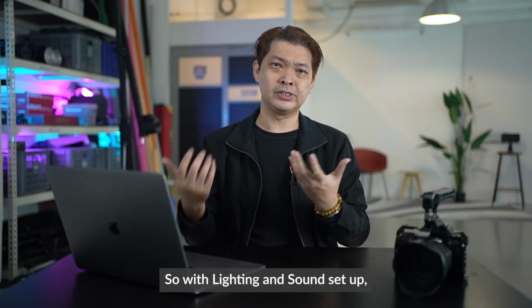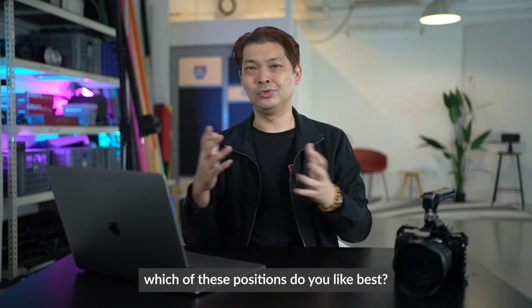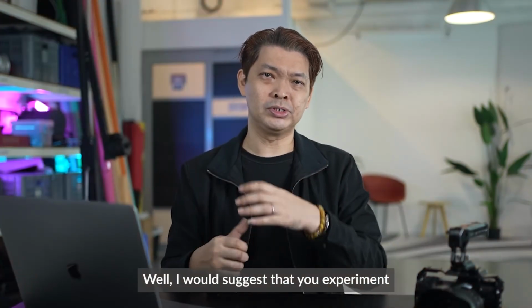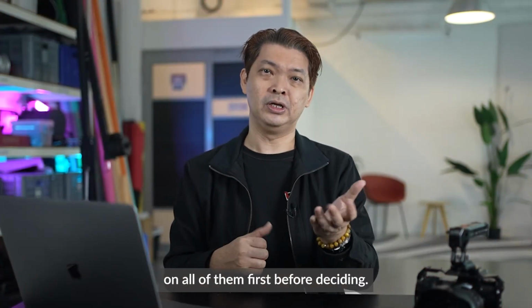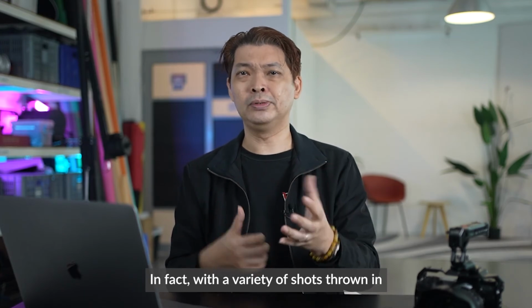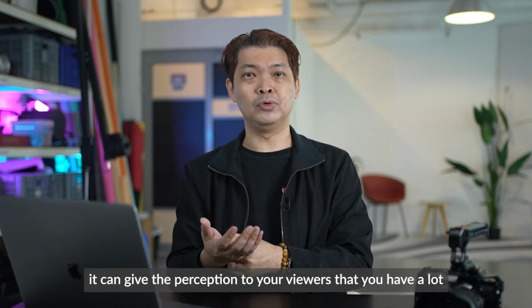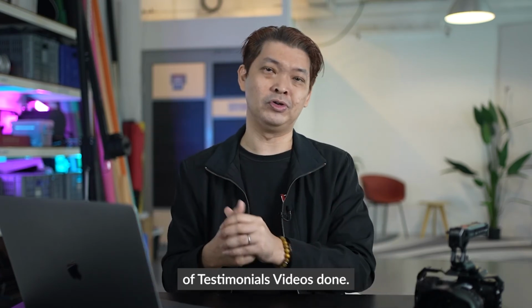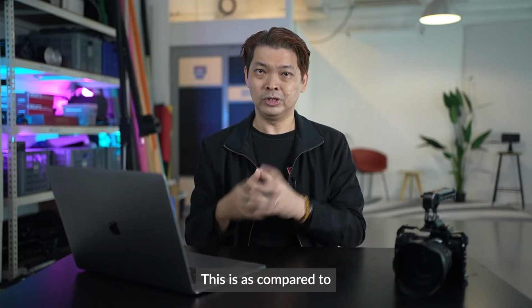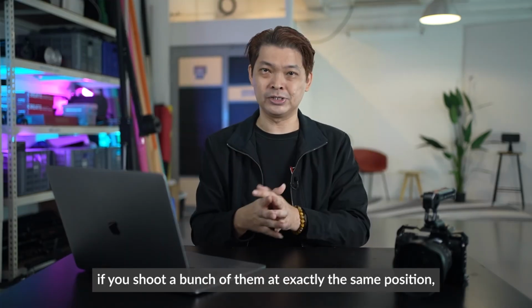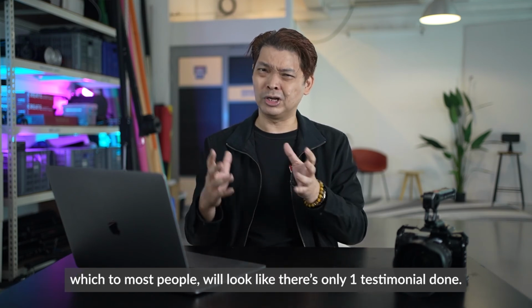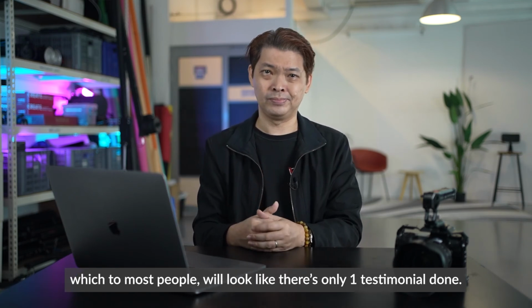So with lighting and sound set up, which of these positions do you like best? Well, I would suggest that you experiment on all of them first before deciding. In fact, with a variety of shots thrown in according to the profile of your clients or students, it can give the perception to your viewers that you have a lot of testimonial videos done. This is as compared to if you shoot a bunch of them at exactly the same position, which to most people will look like there's only one testimonial done.